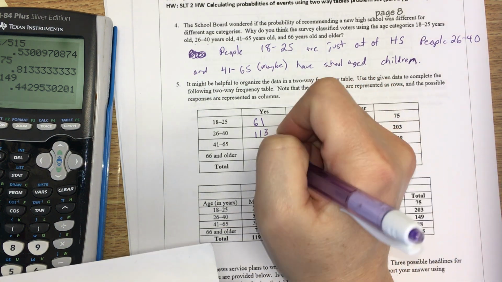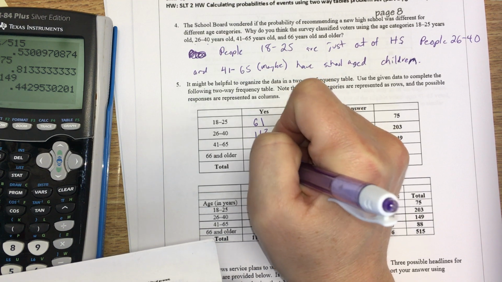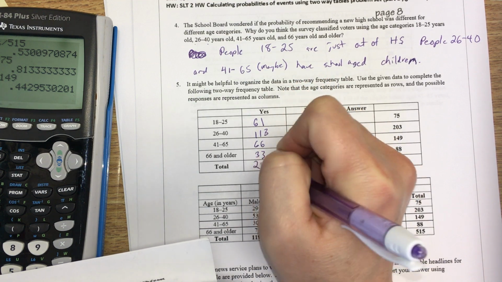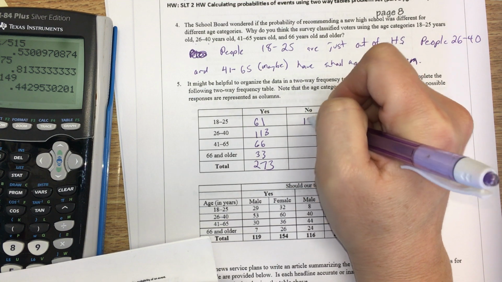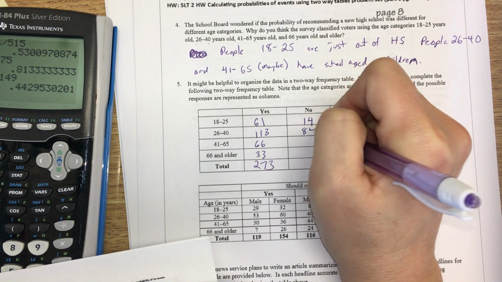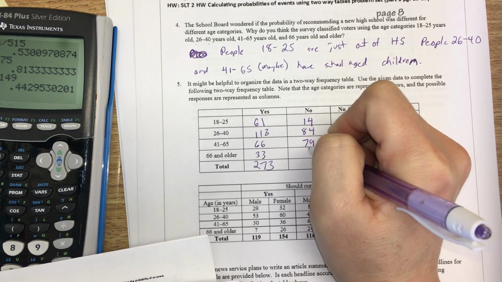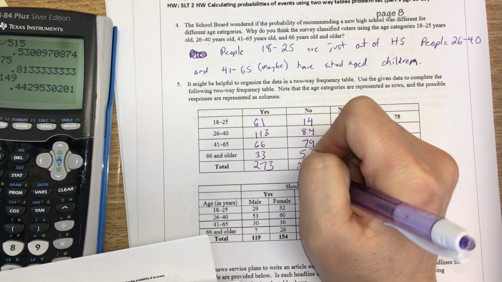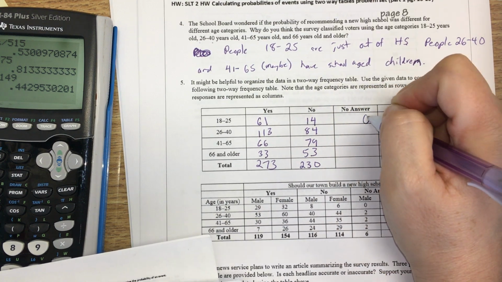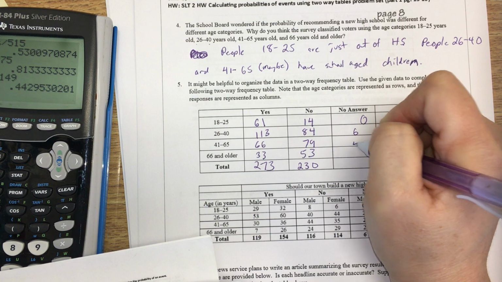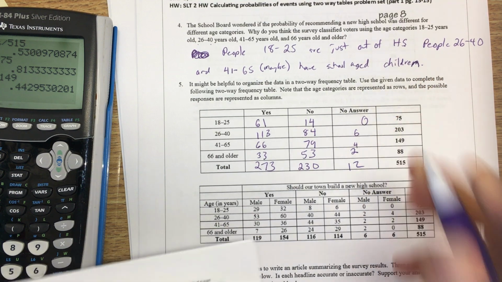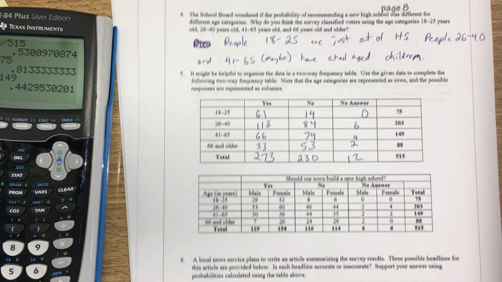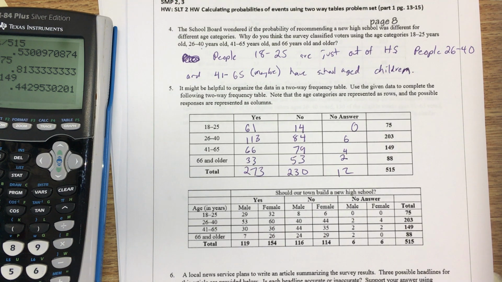Pause the video because I'm going to go fast. Okay, so now I have a better table to look at.